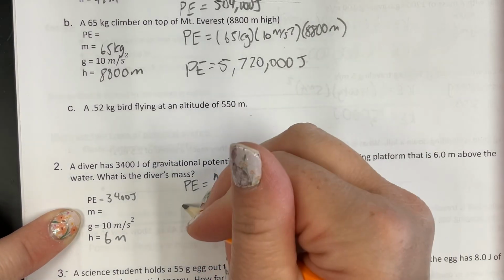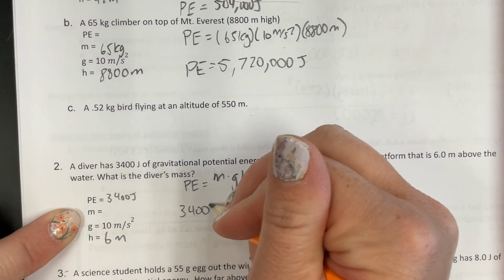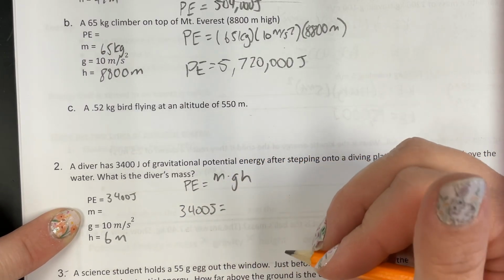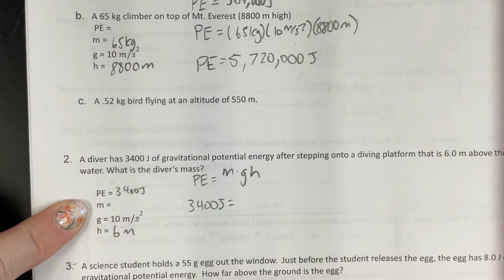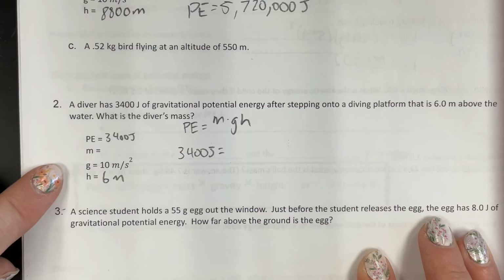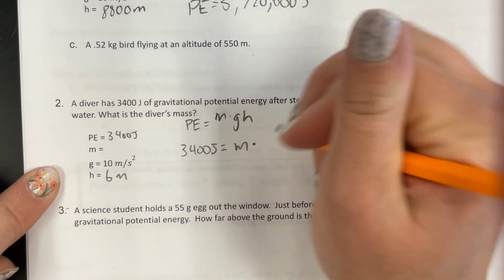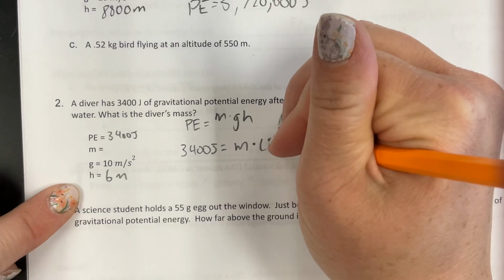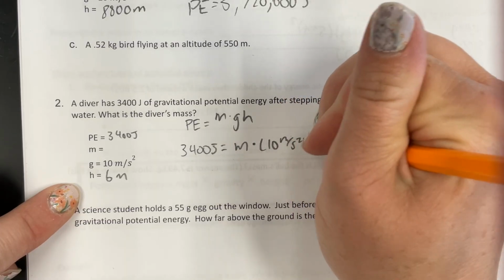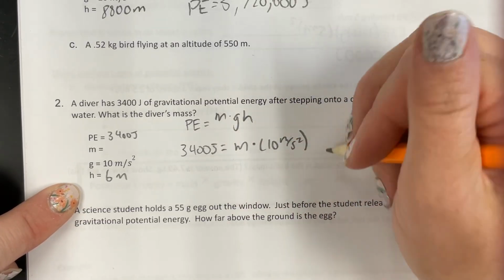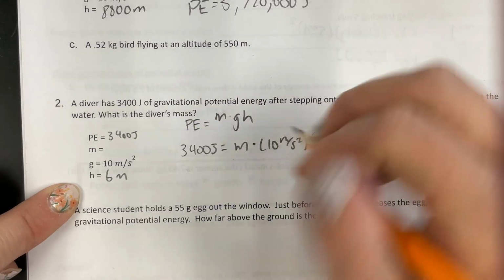So I'm gonna put 3,400 joules as my potential energy on the left. And then I'm gonna put my mass as a variable because I don't know it, times gravity, which is 10 meters per second squared, times my height, which we said was 6 meters.